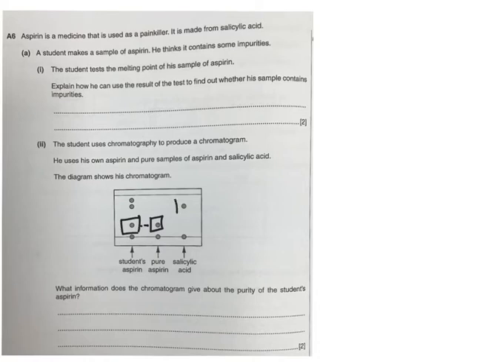And then next, when we take a look at the spot of the salicylic acid and we align it to the student aspirin sample, we can see that there is also a spot there that matches the salicylic acid spot. Last but not least, we have this third spot over here, which is an unknown because there's no other sample on the right side of this chromatogram.